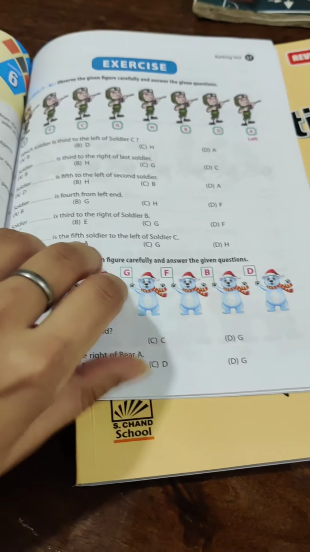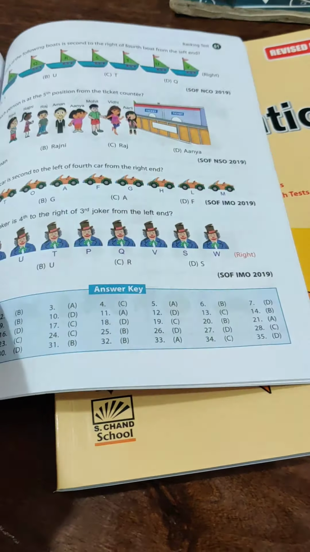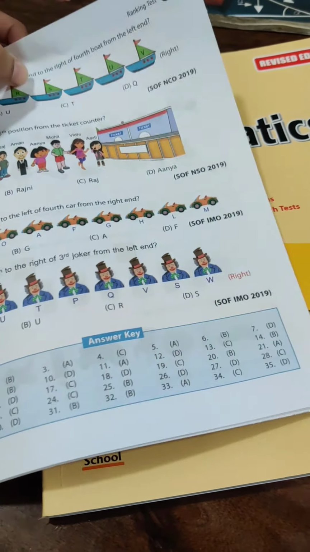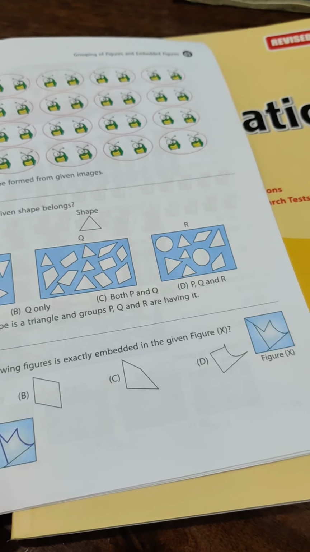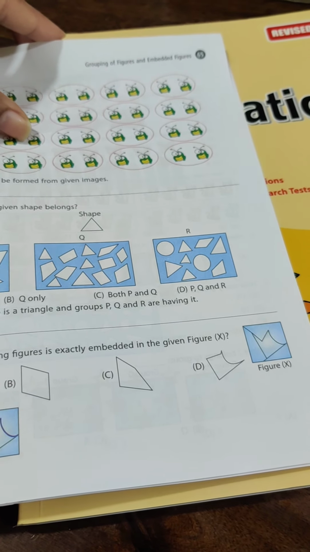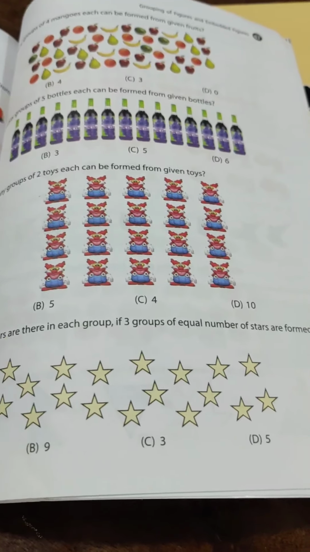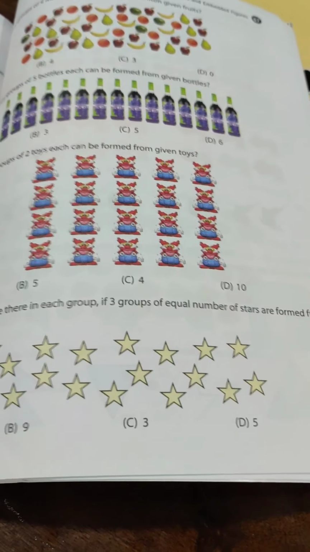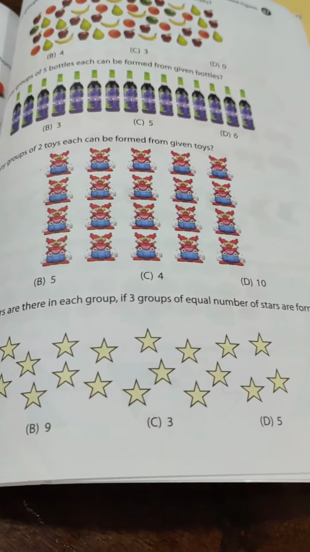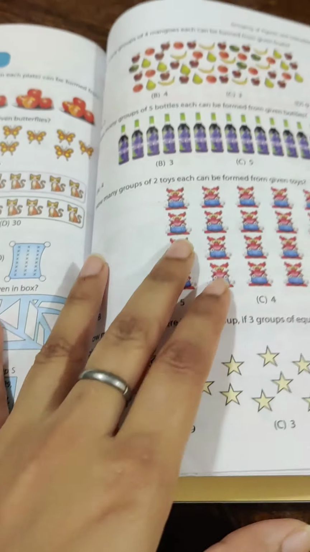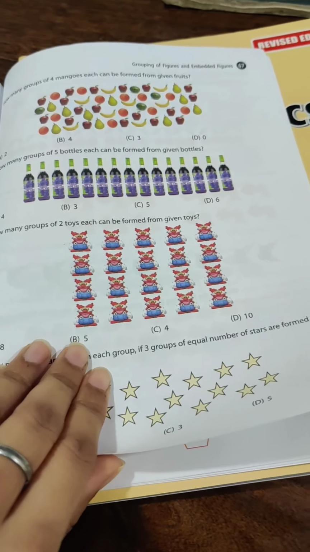So next is ranking test, which was already there in grade 1. Now comes grouping of figures and embedded figures. So these are the questions. Before introducing them to multiplication, the school actually introduces kids to grouping of figures.